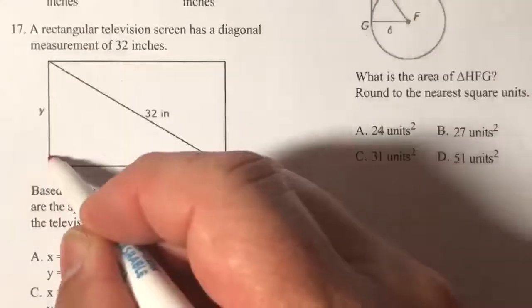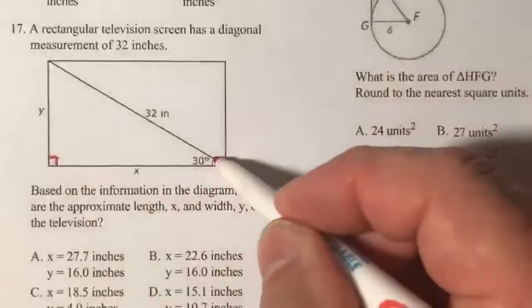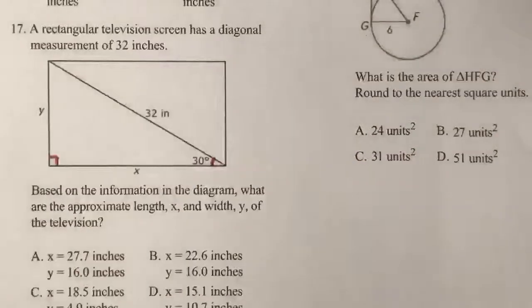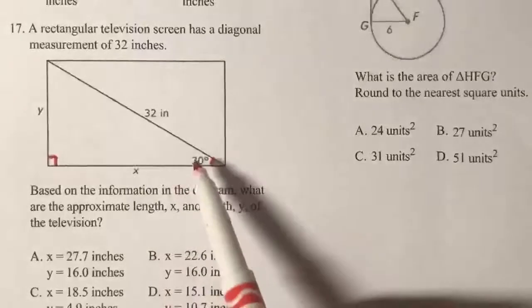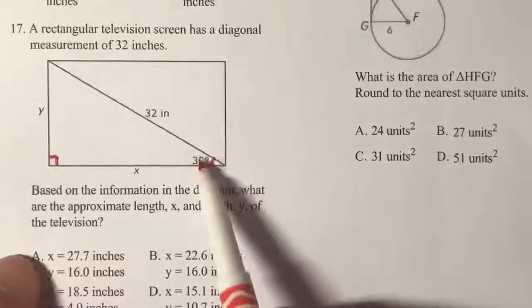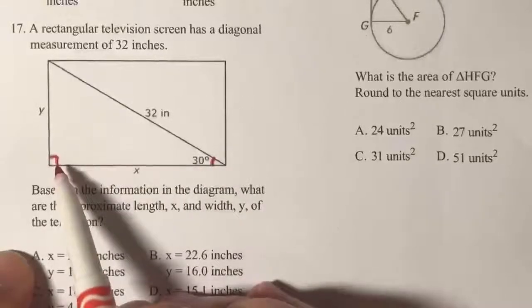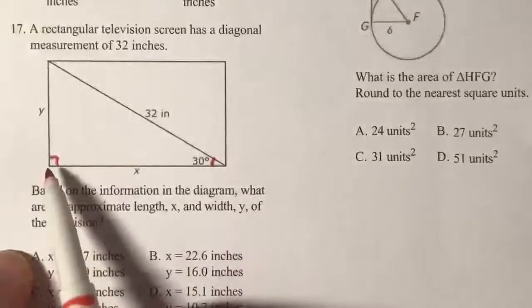Now, we notice there's a 90. We need that. We've got an acute angle. I can't do the Pythagorean theorem, because I don't have enough information for that. I can do trig though, because I have an acute angle inside my right triangle. So I can do trig.